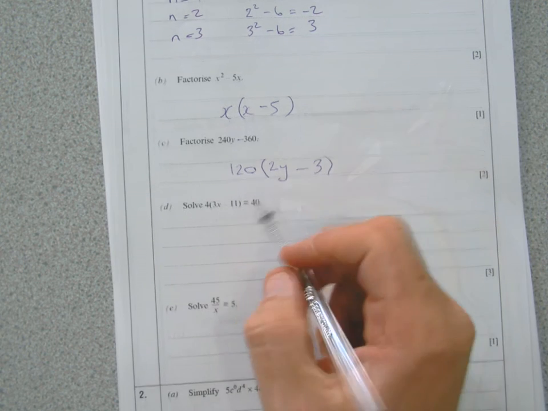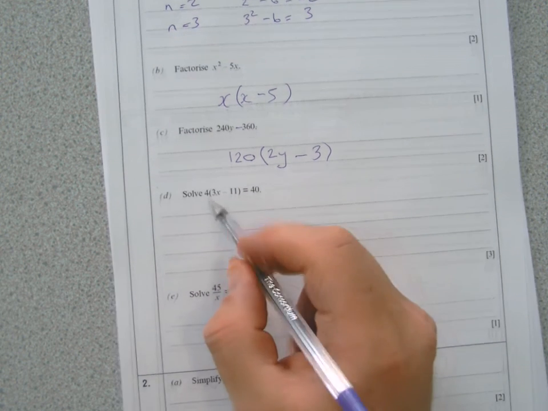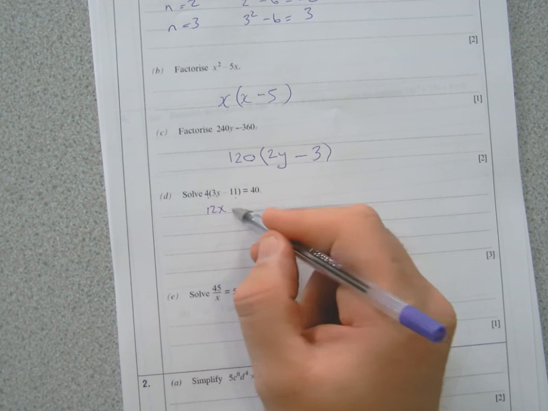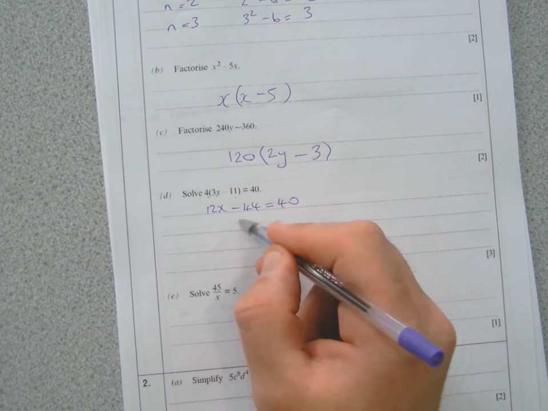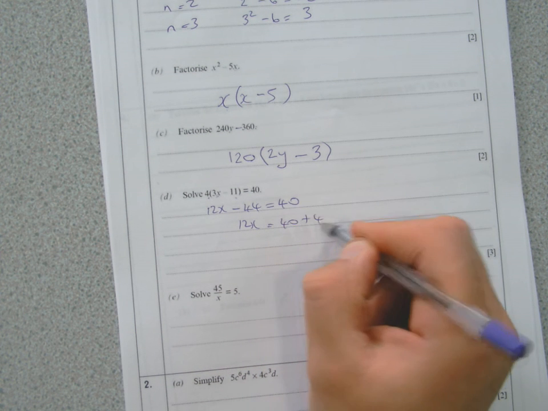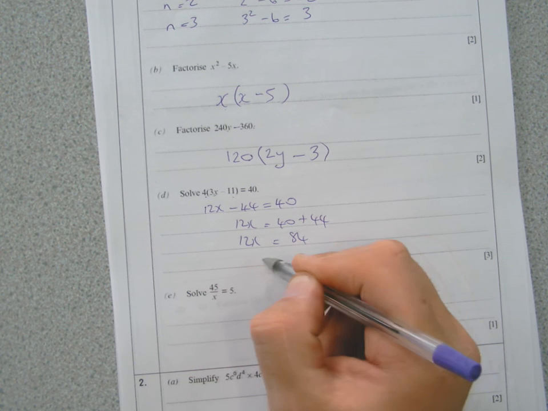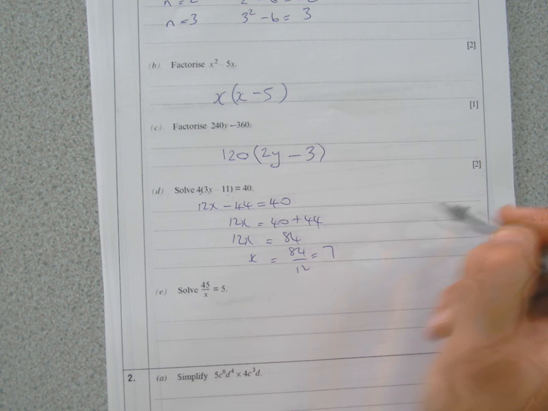3. Solve this then. There's a couple of ways you could do this, right? You could expand this bracket. So 4 times 3x is 12x. 4 times 11 is 44, minus 44, which equals 40. And then 12x is equal to 40. Take the minus 44 over. Okay, so 12x then will be 84. And then to get x, you divide by 12. And you work that out on the calculator, you get 7.